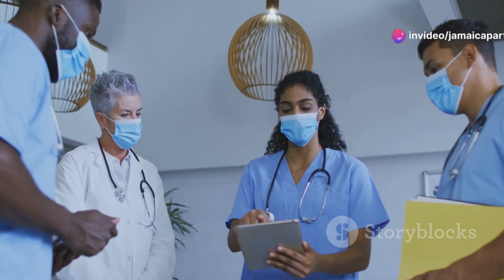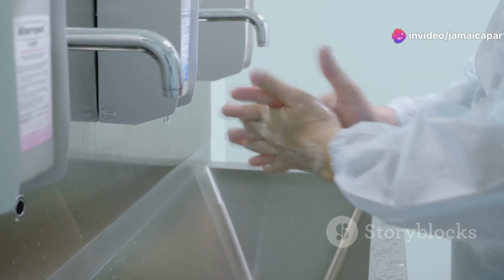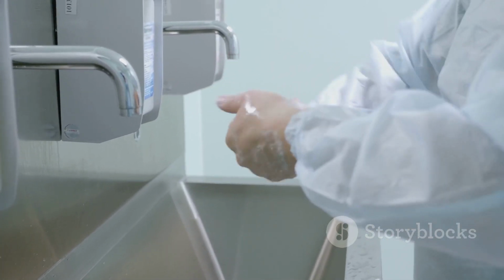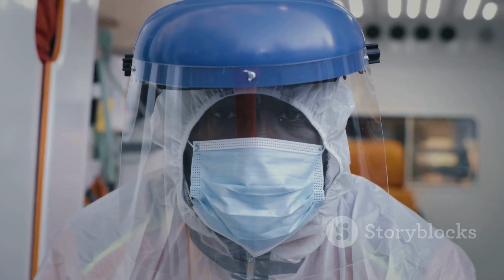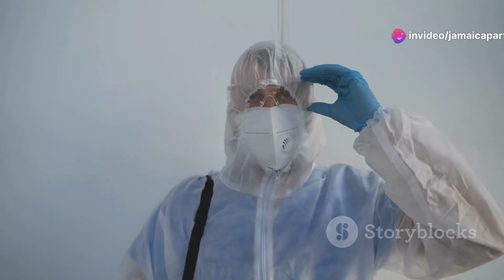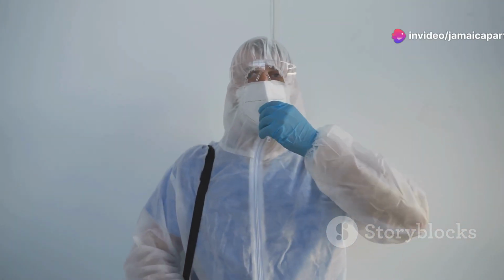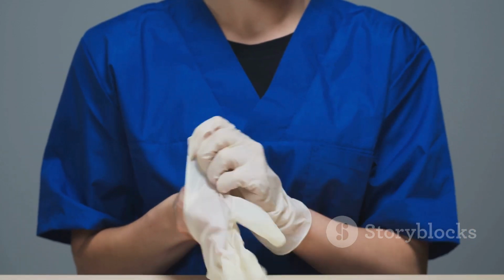Let's get started. First up, let's talk about standard precautions and transmission-based precautions. These are the foundation of infection prevention in healthcare settings. So, what are standard precautions? Simply put, they include practices like hand hygiene, the use of personal protective equipment or PPE, and proper handling of patient care equipment. Think of it as your first line of defense.